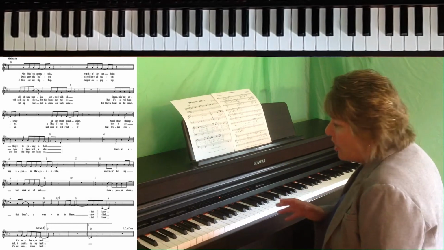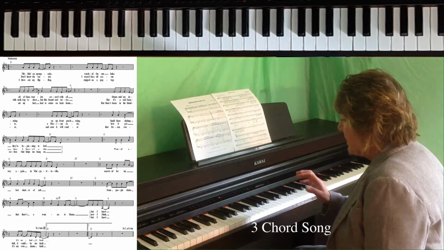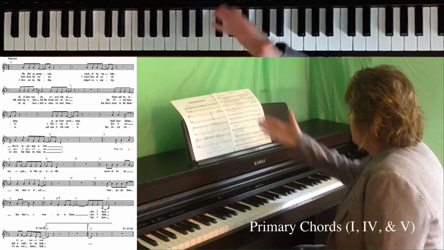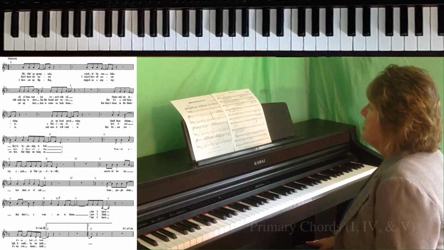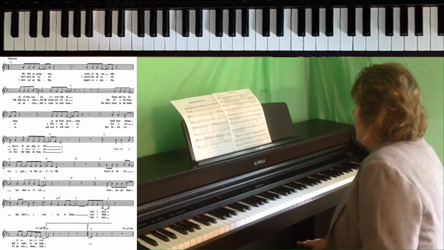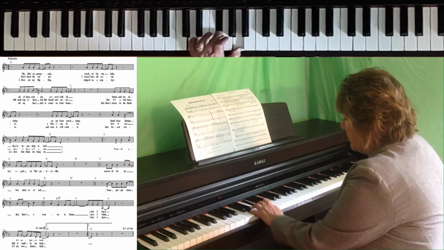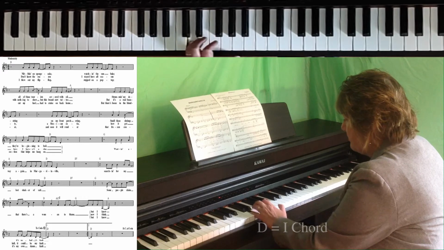This is what we would call a 3-chord song. It's using the 3 chords that are our primary chords for the scale of D. The key signature is F sharp and C sharp, so we are in the key of D major. So our first note in the D major scale is a D, so the chord on that first note is the first chord, and that is D.